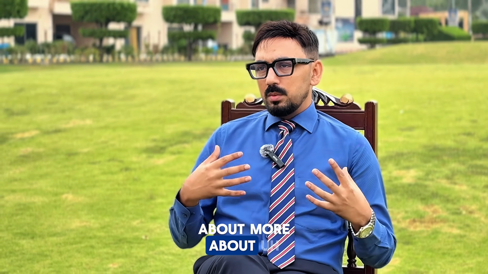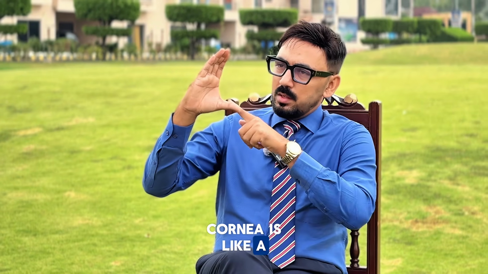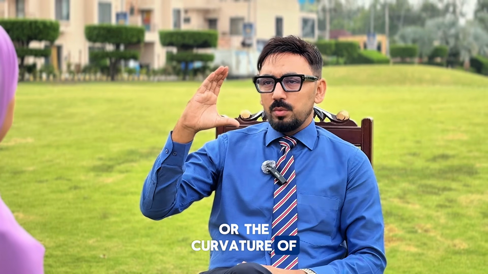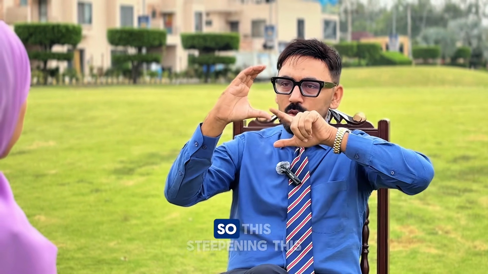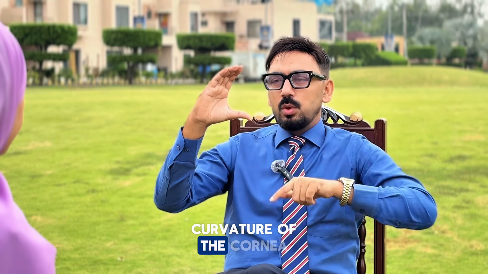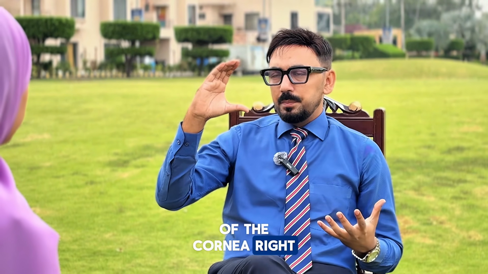If we talk more about myopia, the cornea is a transparent, anterior curved surface. In myopia, the curvature of the cornea will be steeper. Your cornea will look like this, steeper. This steepening of the cornea will increase the power of the cornea, and increased power can cause myopia as well. So increased corneal curvature can cause myopia.